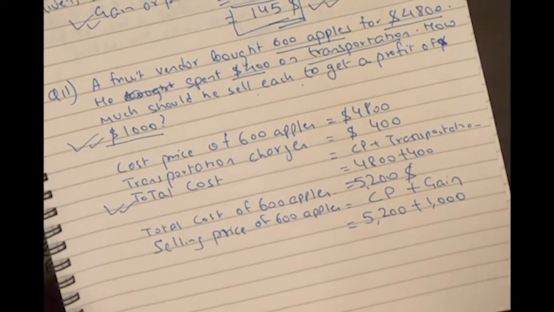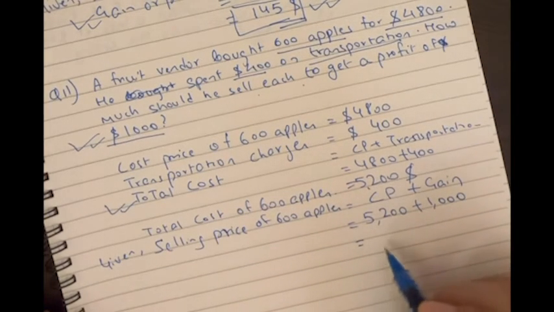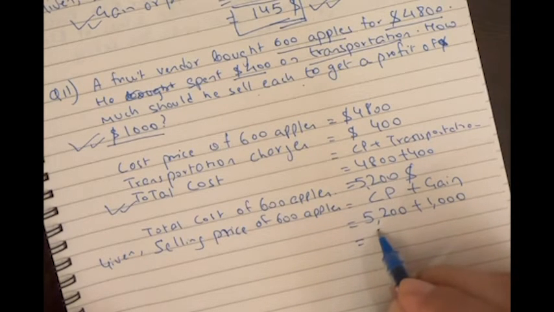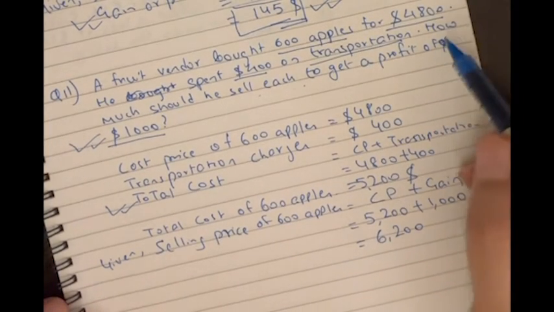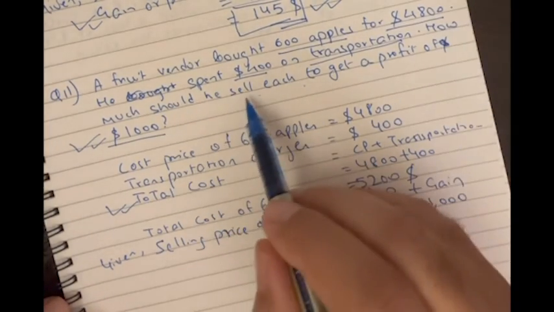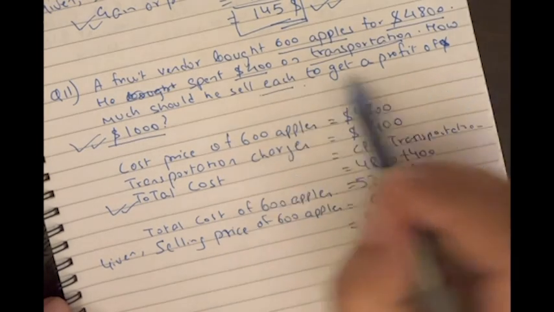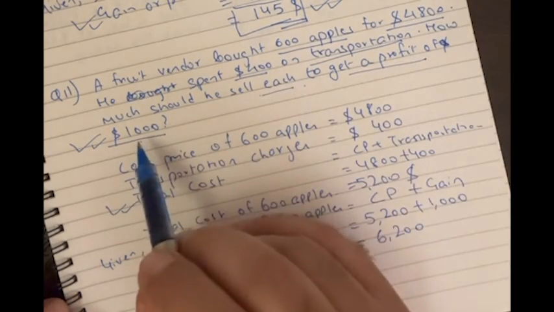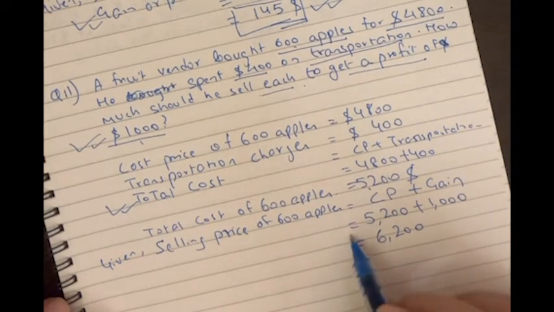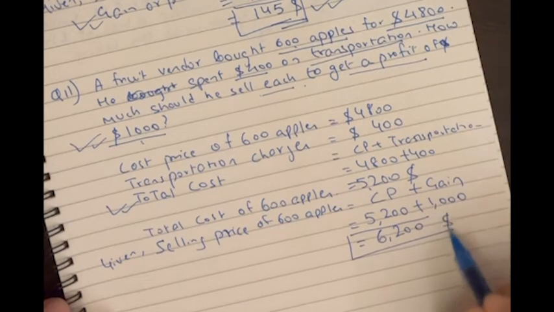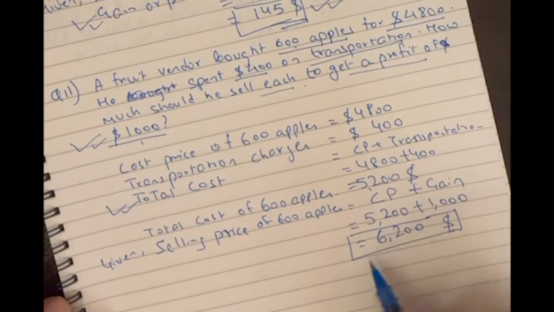This is given. So the selling price of 600 apples will be $6,200, right? But our question says how much should he sell each apple to get a profit of $1,000 on 600 apples after selling them. So now we know the selling price of 600 apples in total will be $6,200.